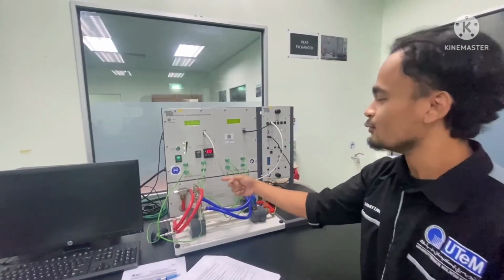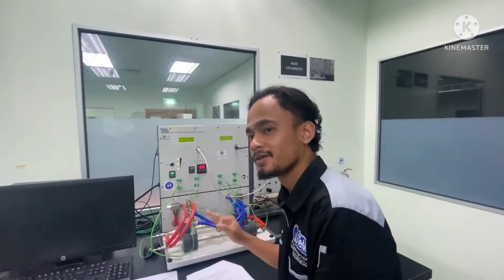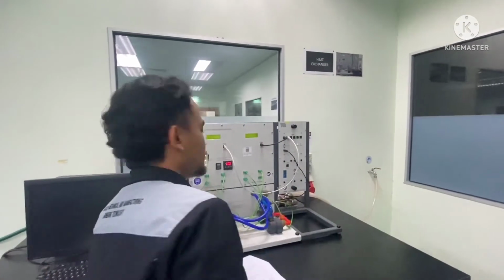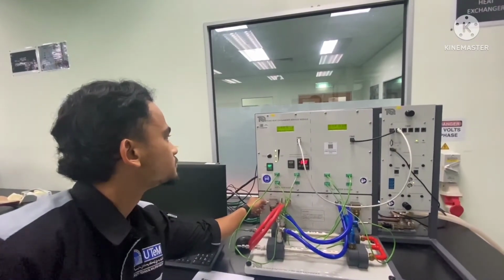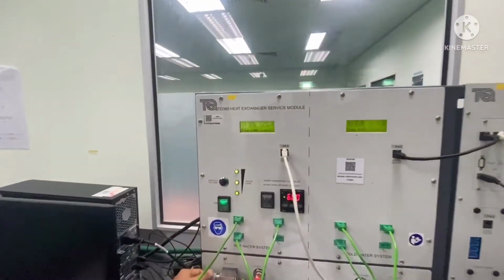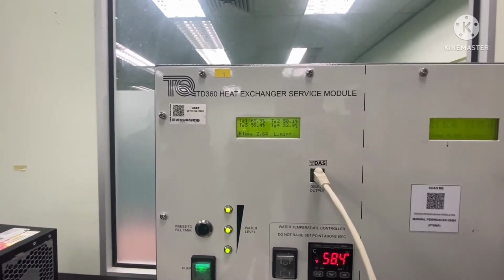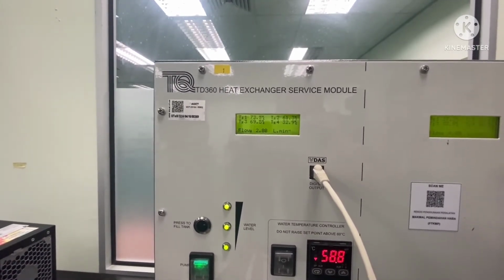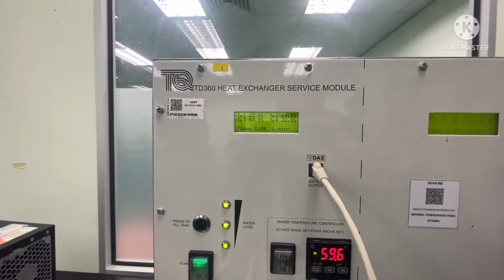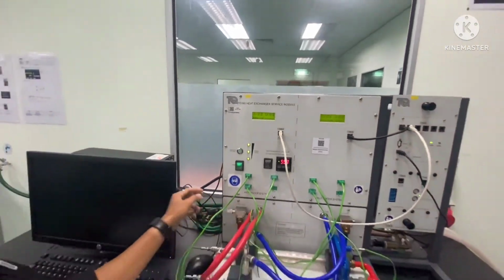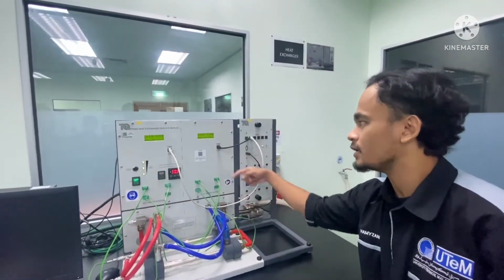For the hot supply valve, we adjust the flow rate until 3 liter per minute. So now we adjust. For the cold supply, just like the hot supply valve, 3 liter per minute.